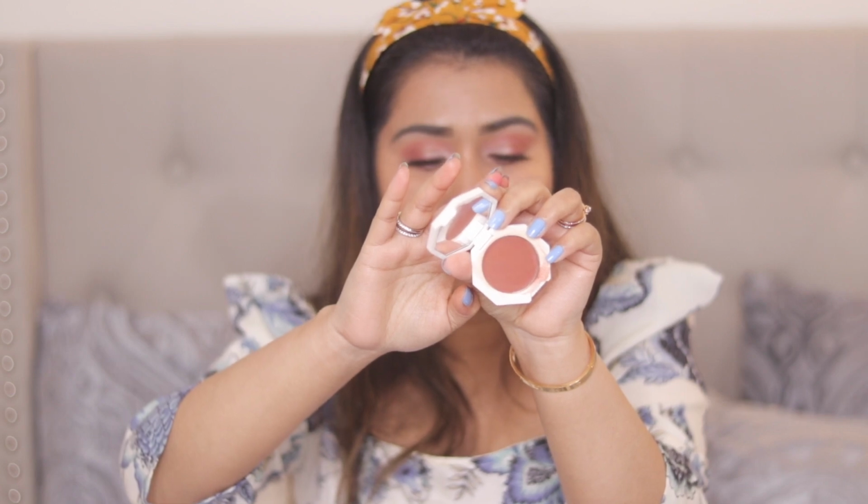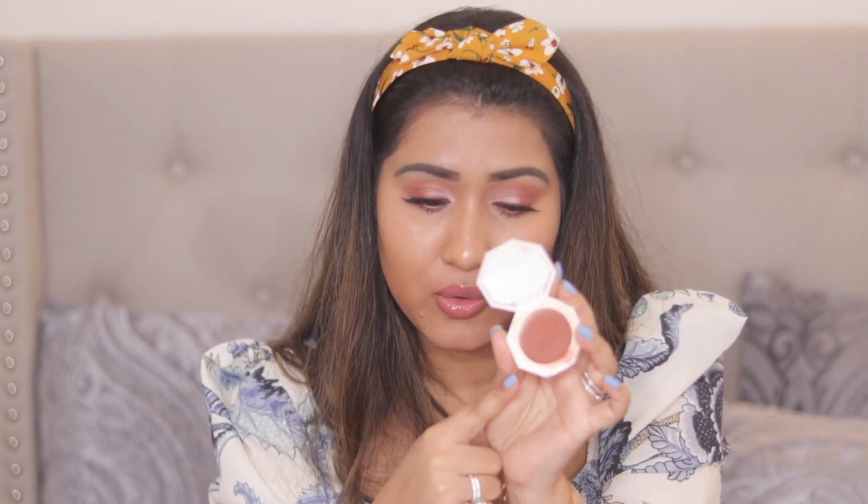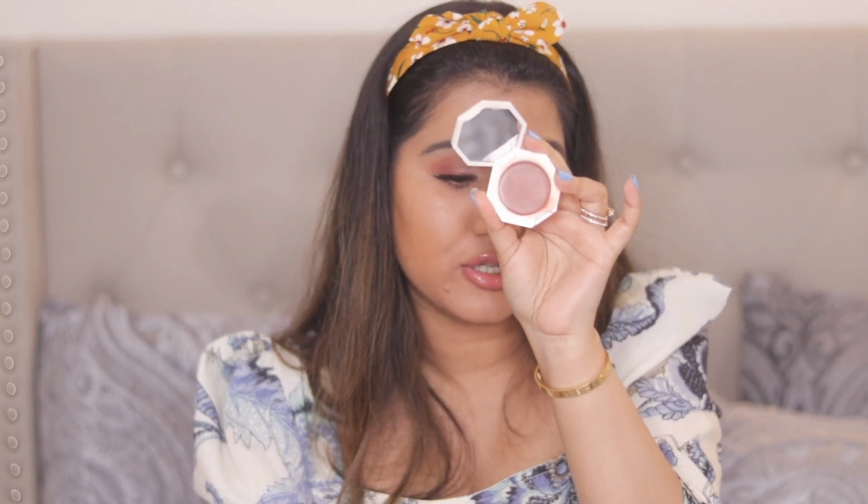recent obsession shade. This is a rosy shade, but it has a hint of peachy brown tones in it. So especially if you are wearing a bold lip color and you just want a blush that is not too rosy and not too brown or too peachy, this is a perfect blush that will complement. And it actually complements across skin tones. Even if you are fair toned, you can use it. Even if you're medium complexion or medium deep complexion, you can still work with this blush.